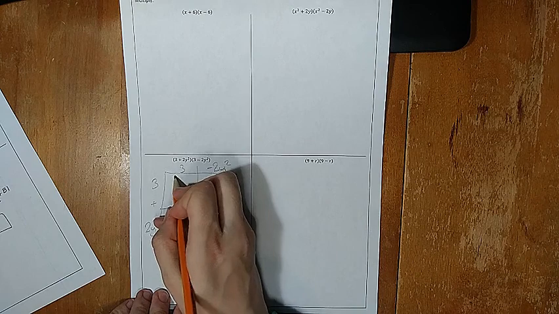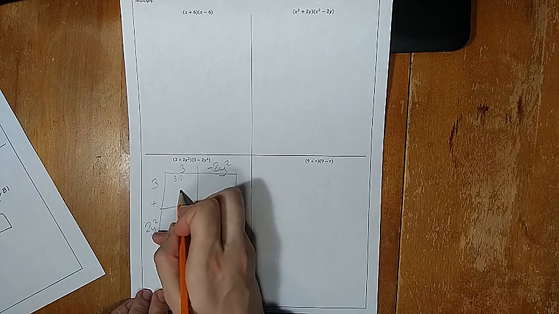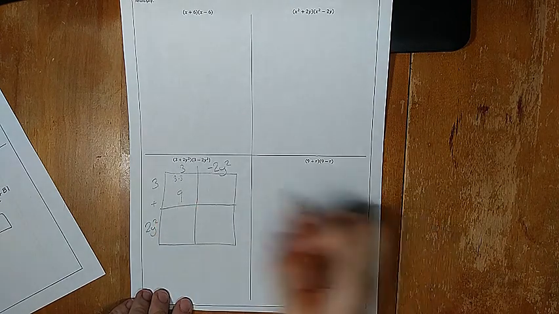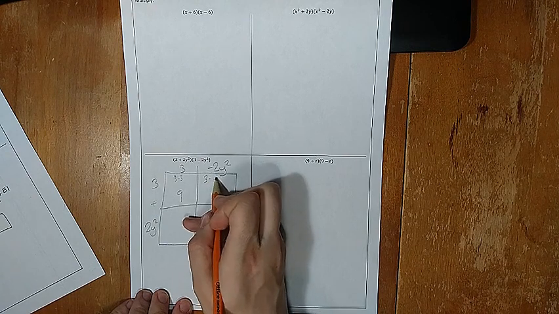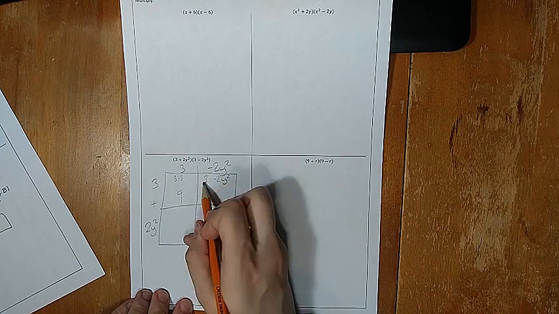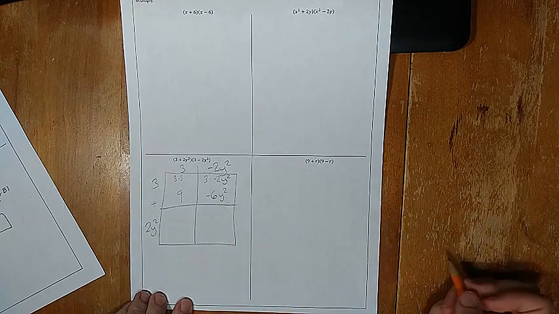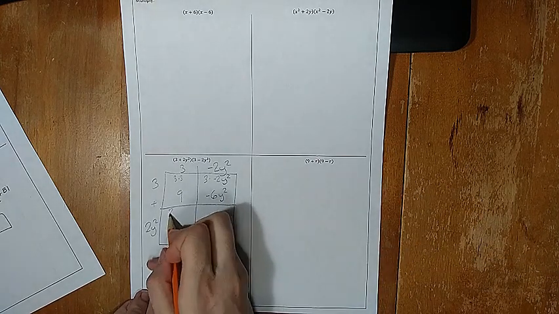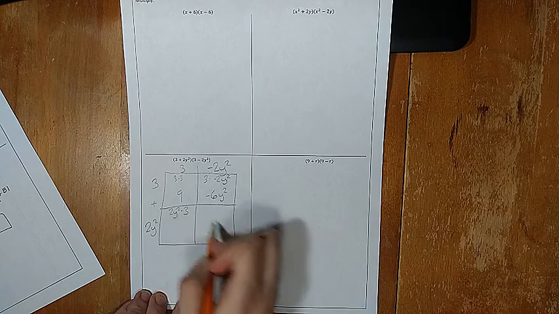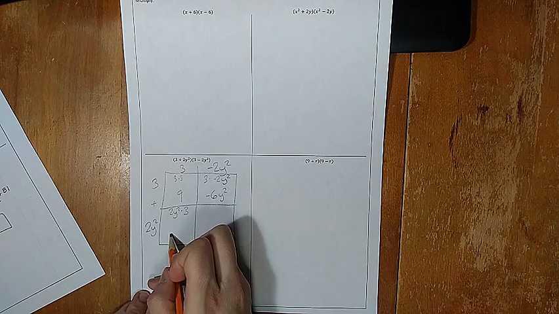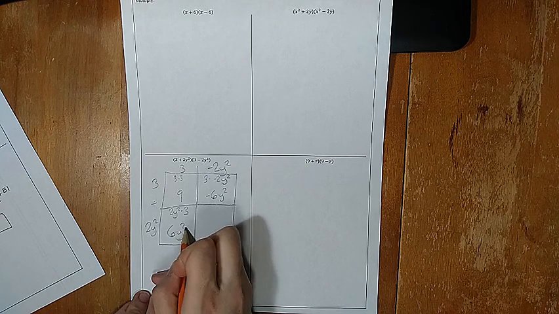For our first box here, we have 3 times 3, so this is 9. For our second box, we have 3 times negative 2y squared. Well, 3 times negative 2 is negative 6, and we tack on our y squared. For our bottom left, we have 2y squared times 3. 2 times 3 is 6y squared.